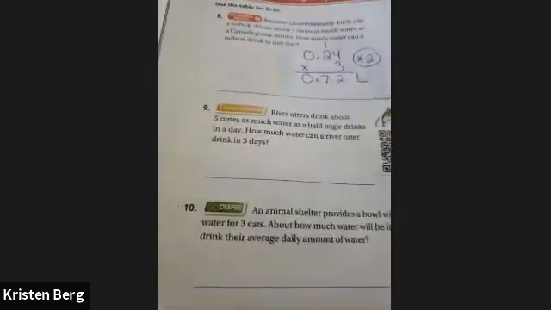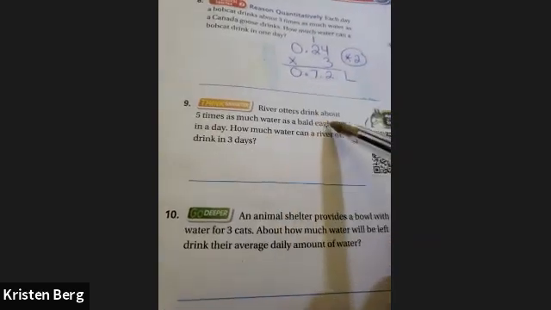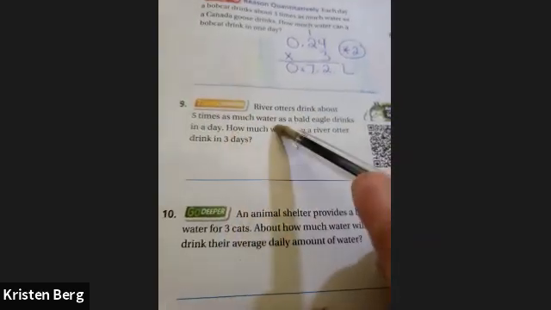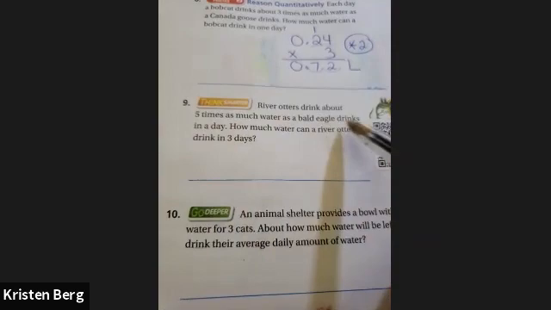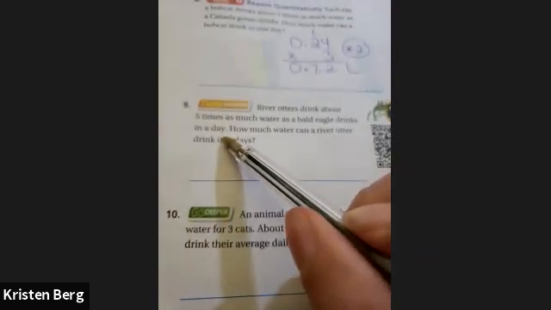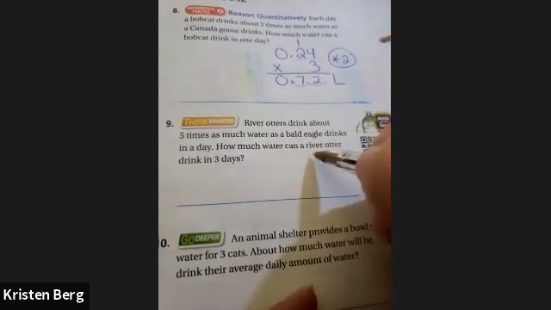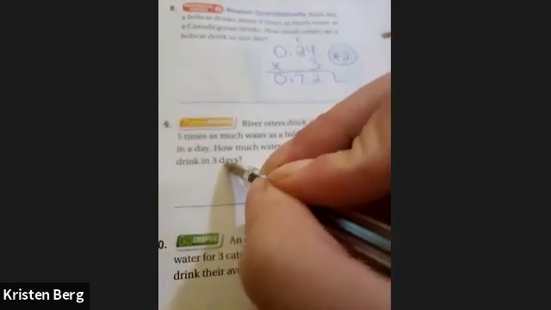All right, now the next thing, it says a river otter drinks about 5 times as much water as a bald eagle drinks in one day. So 5 times as much as a bald eagle. How much water can a river otter drink in 3 days?